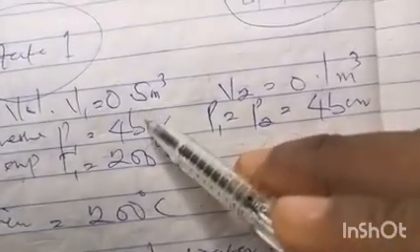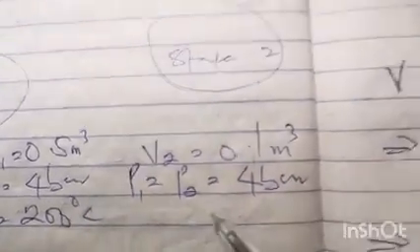Okay, so work done is equal to the integral. The initial volume was given as 0.5 from the question. Okay, initial condition at state 1, initial volume is 0.5. Final volume was given as 0.1, so you simply have that. So you have 0.5, final volume is 0.1.